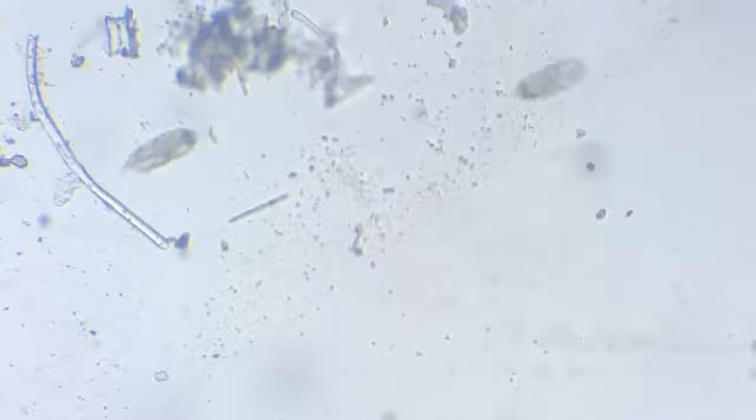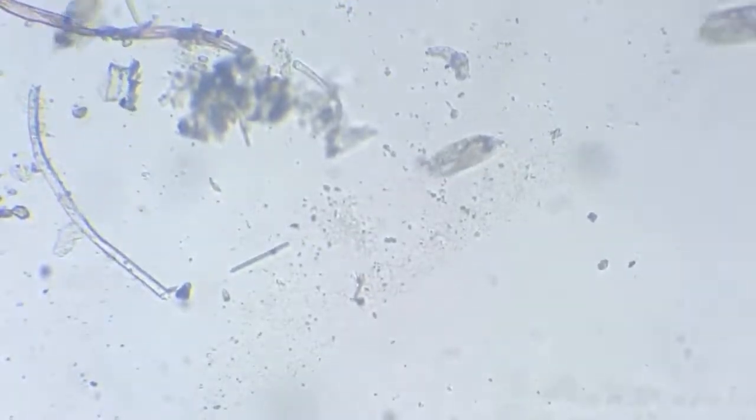So we go back to a lower magnification since it's becoming difficult, and we come back to watching these ciliates.